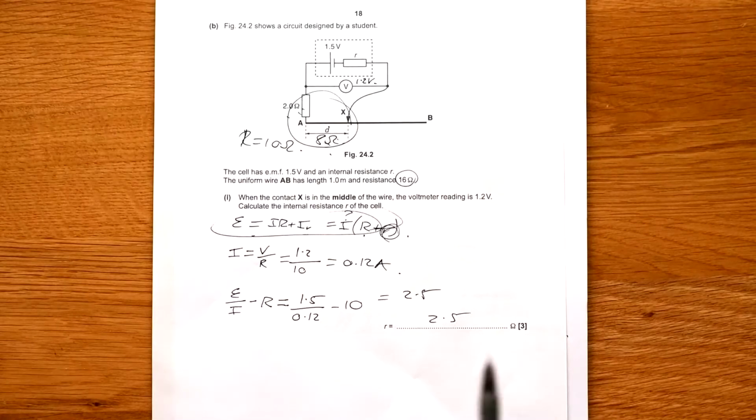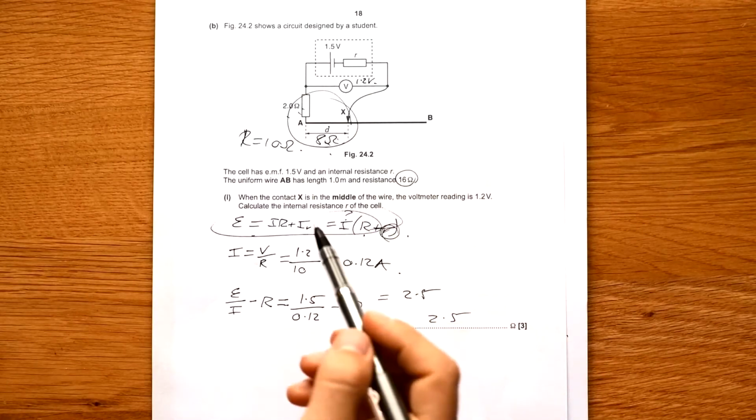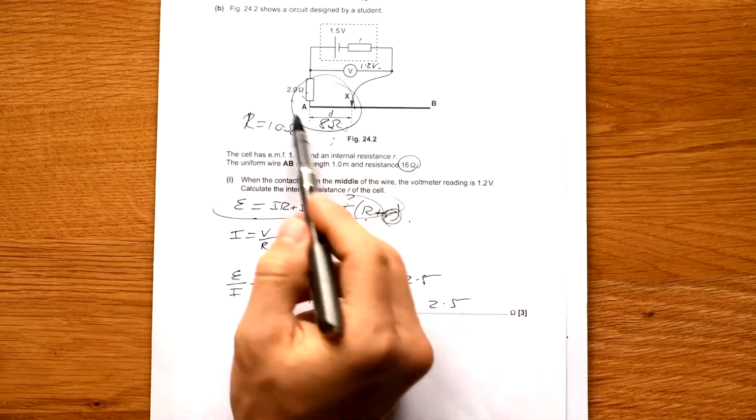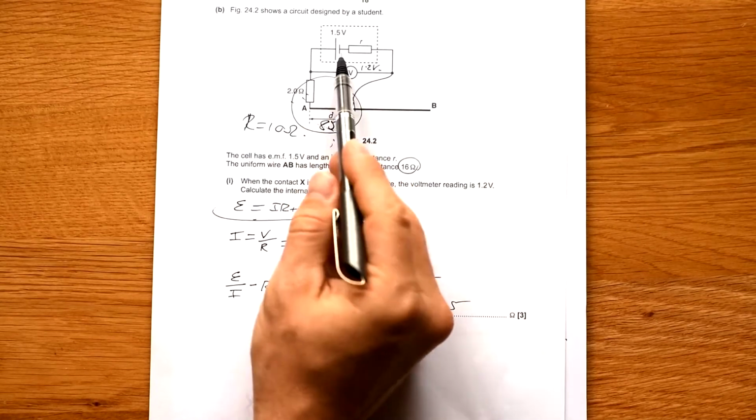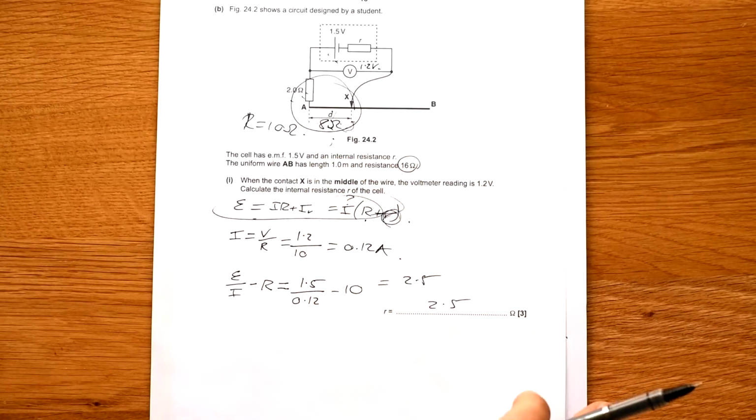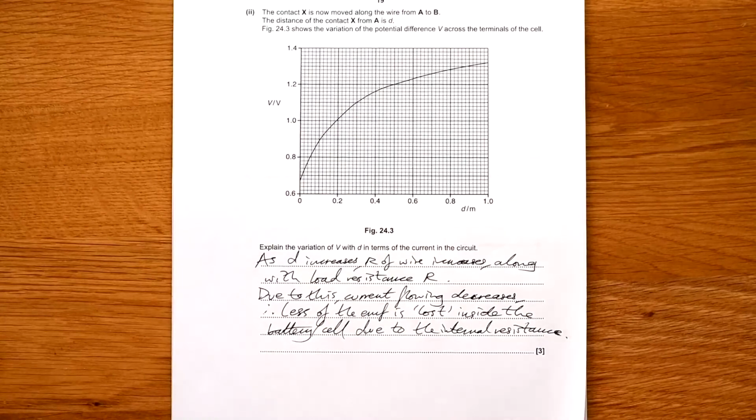In essence, internal resistance is just a potential divider thing. So if you're increasing the resistance of this, then it gets a bigger share of the total EMF. So there's less lost inside the battery.